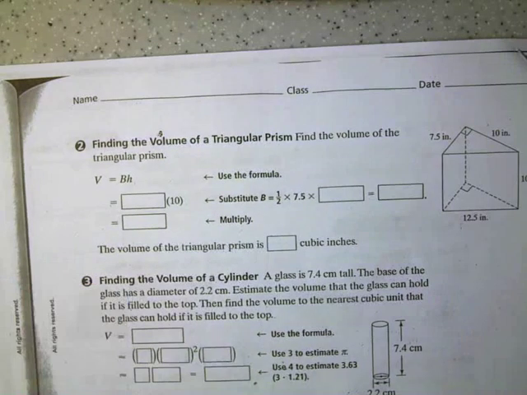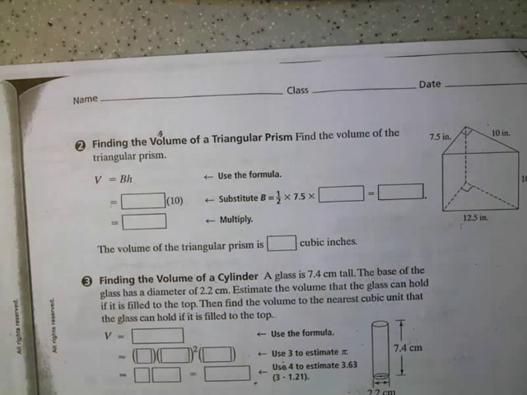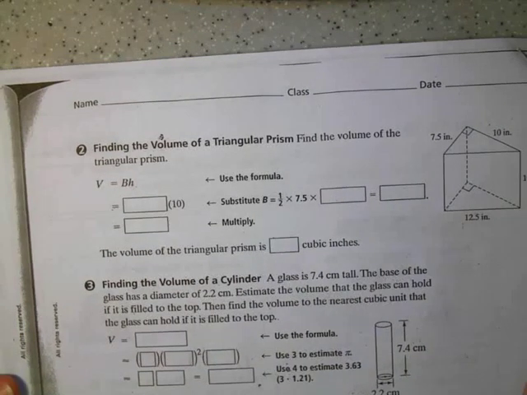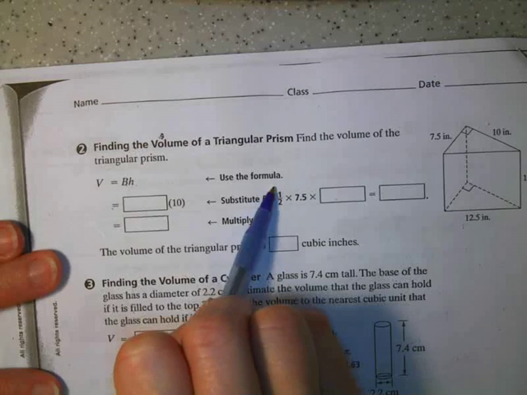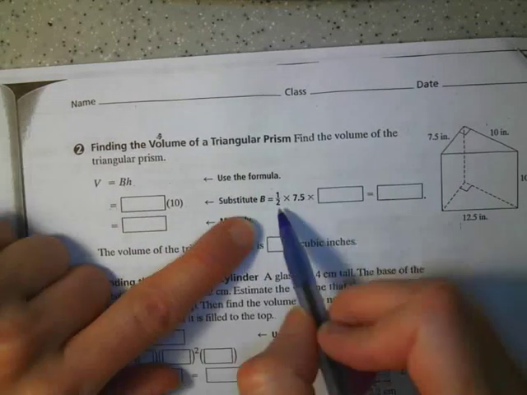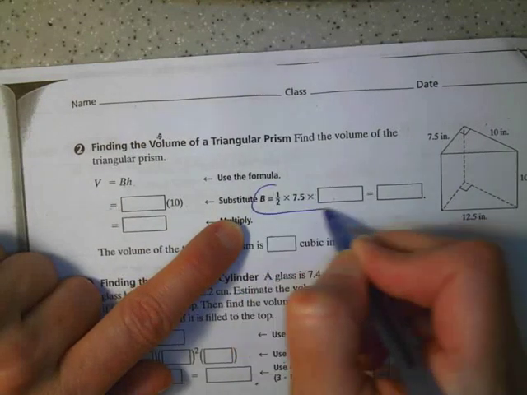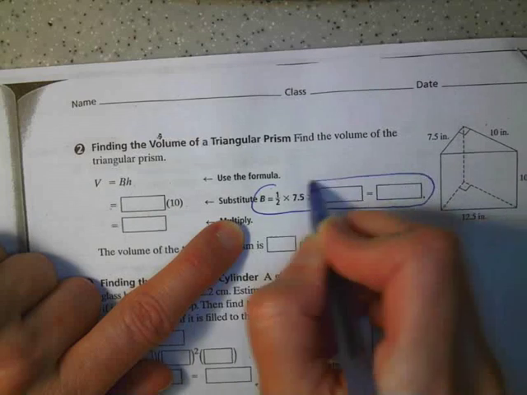Okay, here's the volume of the triangular prism, and this is the one we have to be a little careful about in looking at the pieces that we need. Okay, so the area of the base times the height is the formula. First of all, we need to figure out what B is.